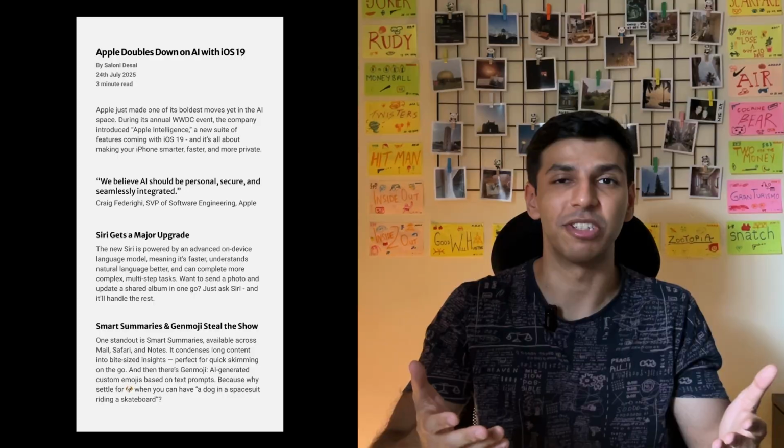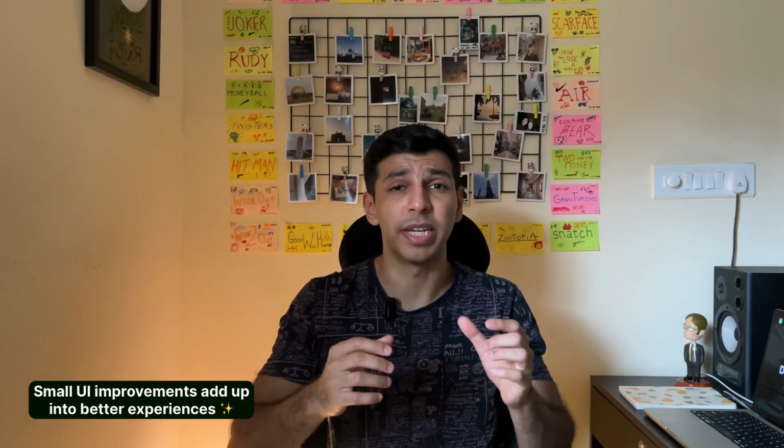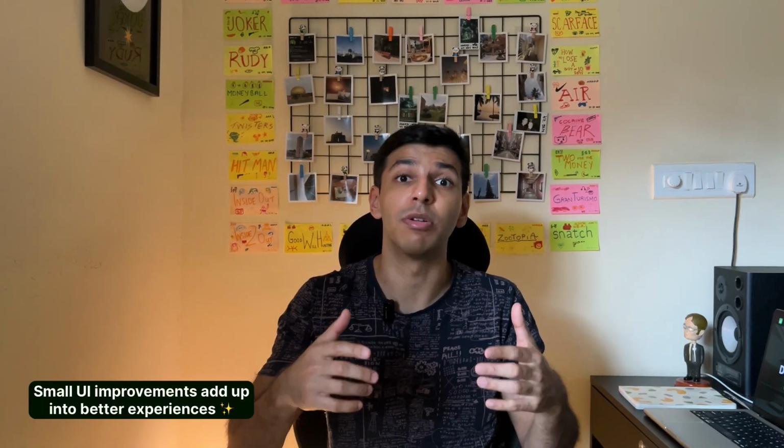And just like that, we have taken this UI design and improved it step by step by increasing its readability and also making it look more modern and professional. Great UI design is all about making minor changes that add up into larger outcomes.